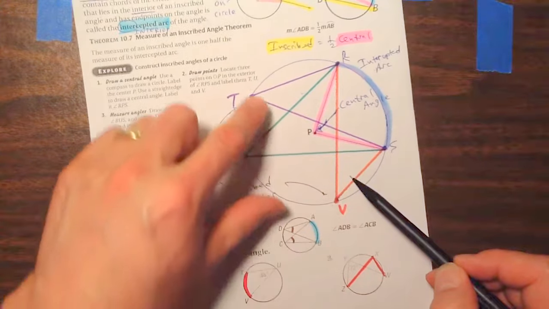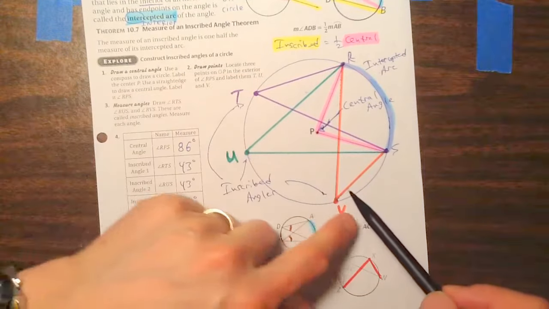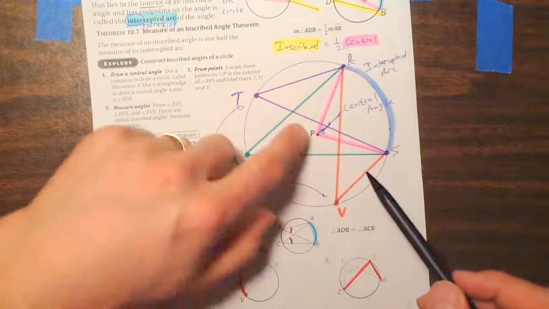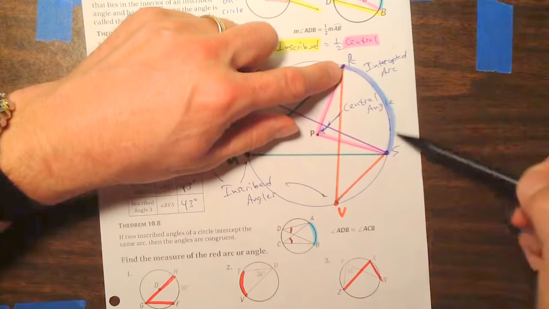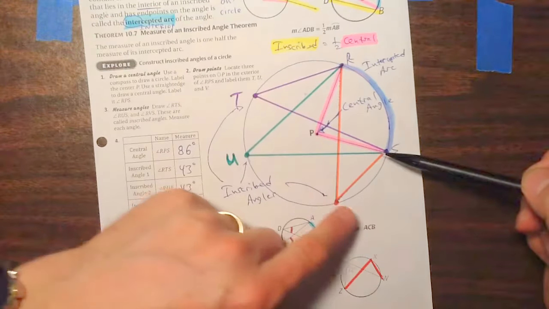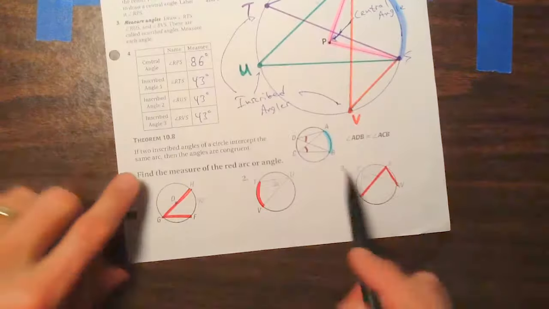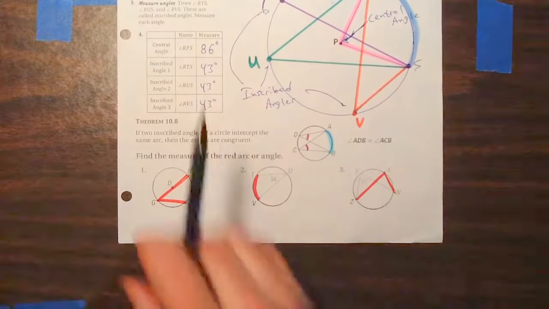So when it's an inscribed angle, it does not matter where that vertex is on the circle. If it has the same intercepted arc, then it's going to remain the same angle throughout. So that's emphasized in this theorem that you have here.